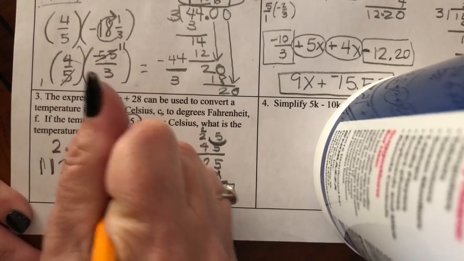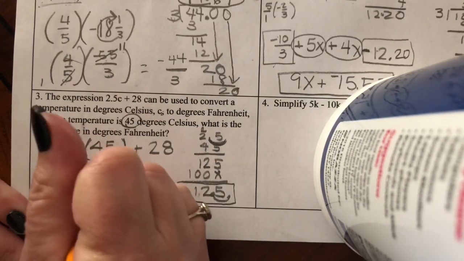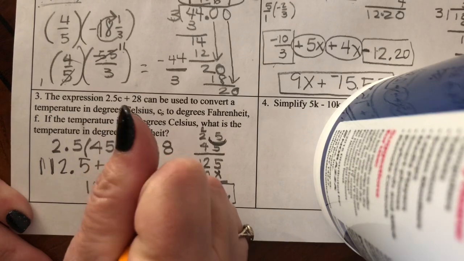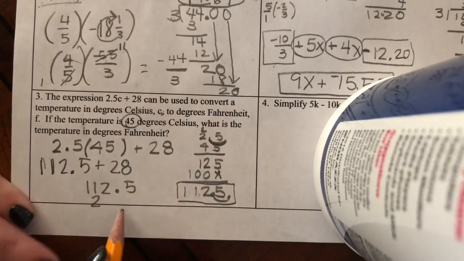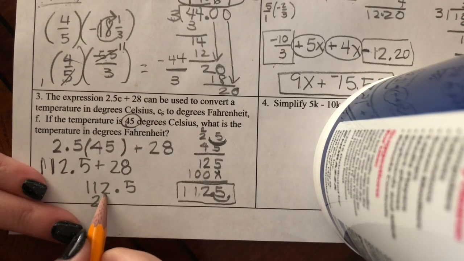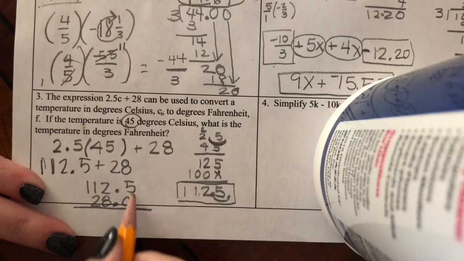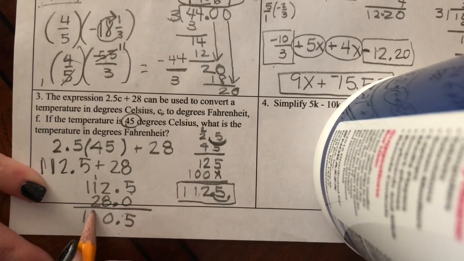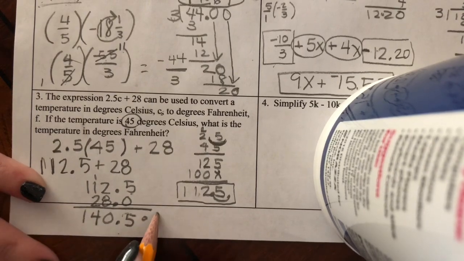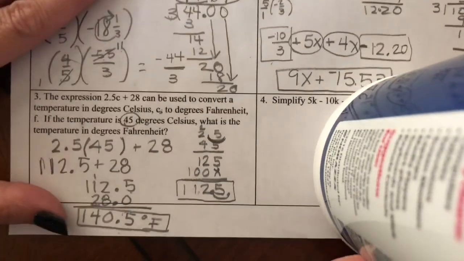112.5 plus 28. So I'm going to add, and I need to line up again. I'm going to put the 28 underneath the tens column. Oop, I'm covering it up with my finger, sorry. The 2 underneath the tens column, the 8 underneath the ones column, and then I'll add a 0 back here to hold place. As soon as I add down, this is going to give me a value of 140.5 degrees. And let's put the F there to note that is in Fahrenheit, because I just converted the temperature over.